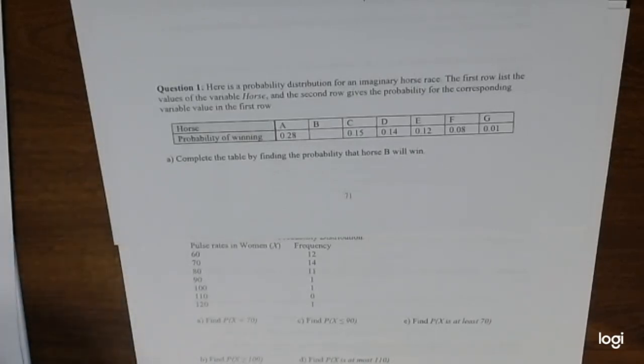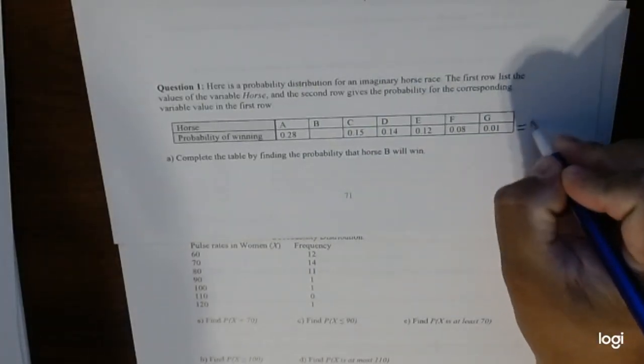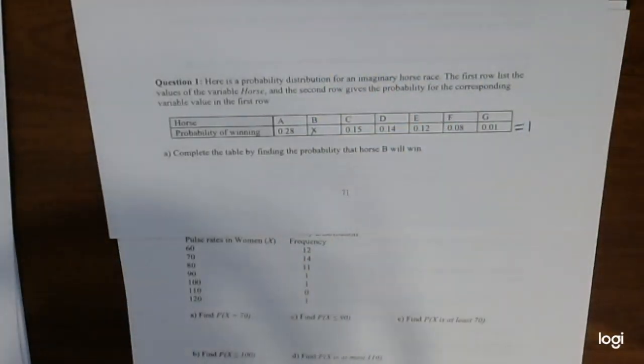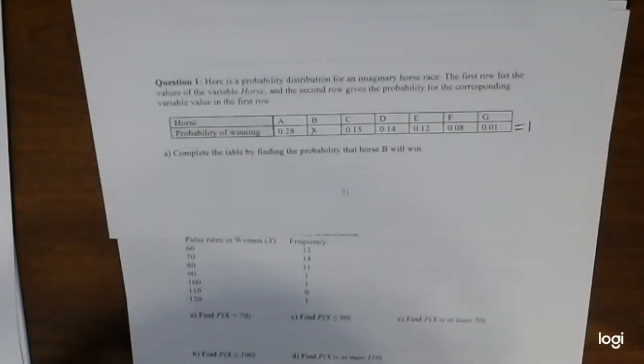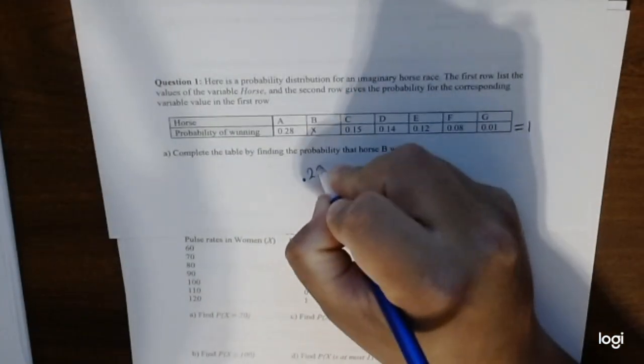So I'll give you guys a quick minute to try that. So pause it and try it. Okay. So remember, one of the major things is they all have to equal 1. The whole sum must equal 1 to be true. So therefore, if we just pick this to be x and solve backwards, we can find what b has to be. So it should give you 0.22 for b.